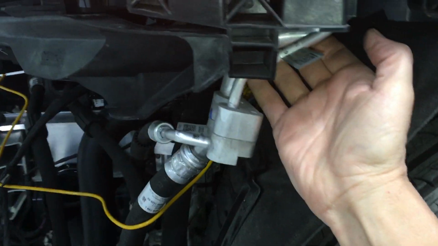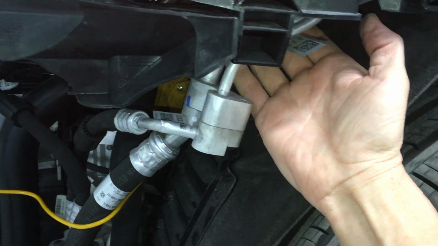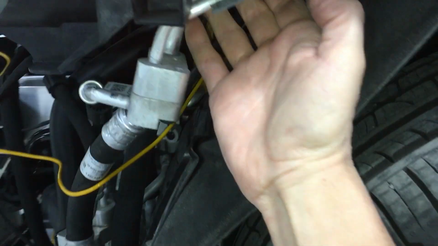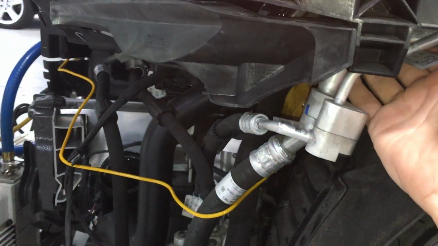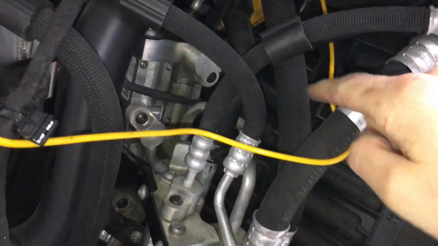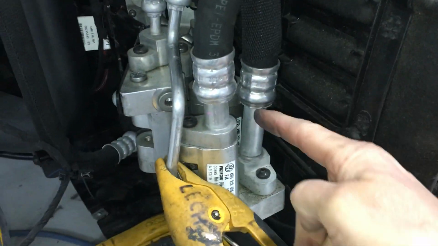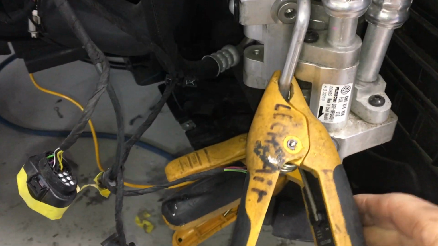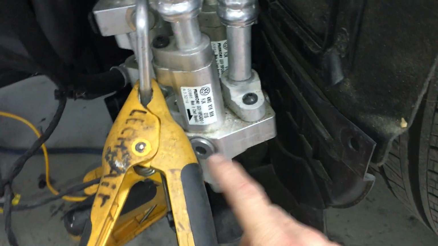I mean, you could use sensors, but your brain and your hands are the best tools you have. Okay, so this is definitely cold here. Trace that out. This is coming from the low side fitting, low side fitting, low side fitting, and then through this valving.